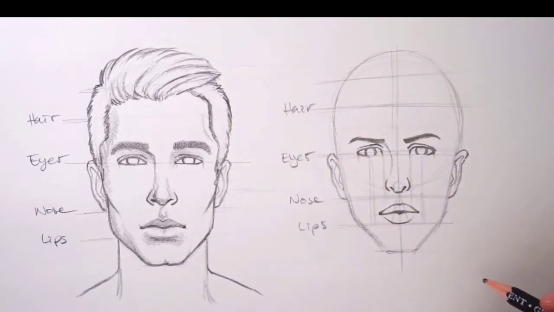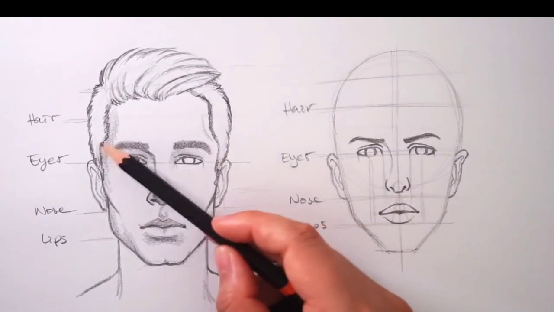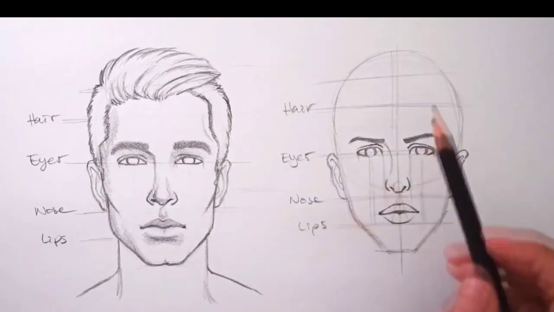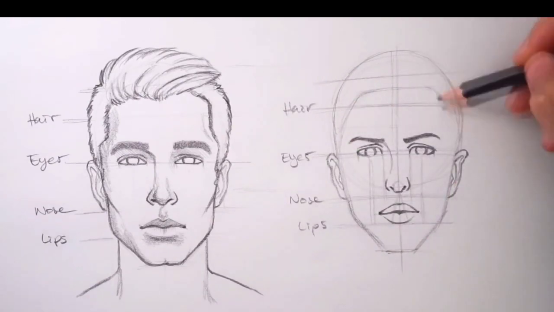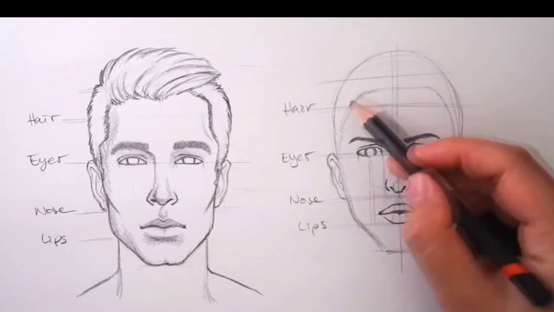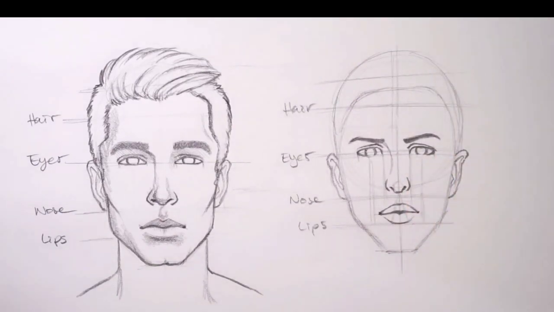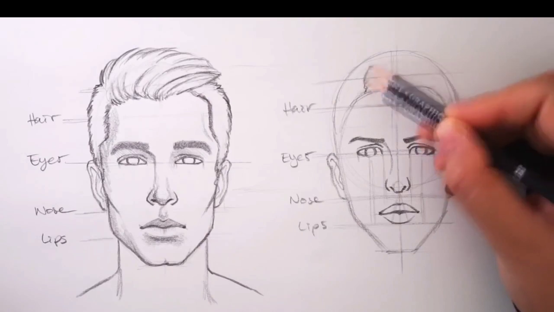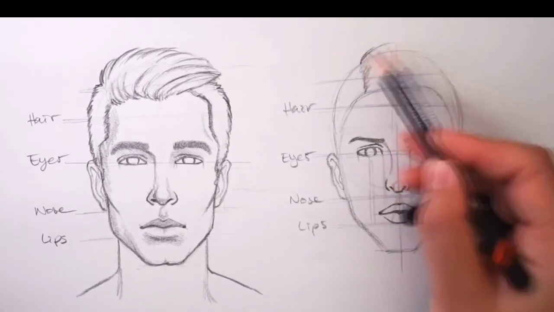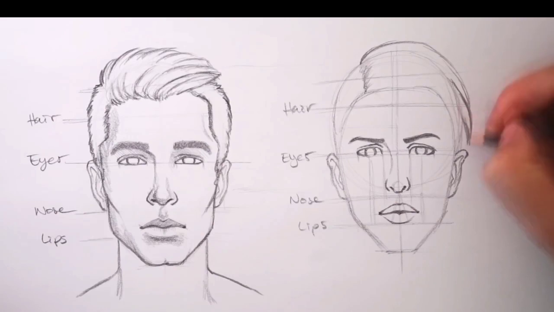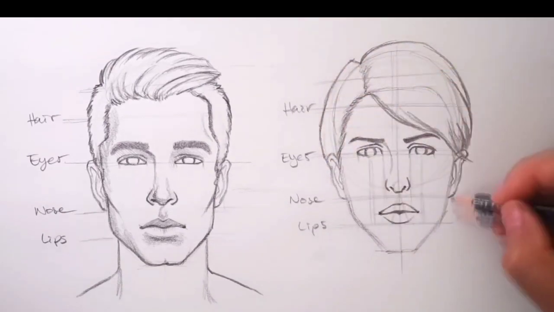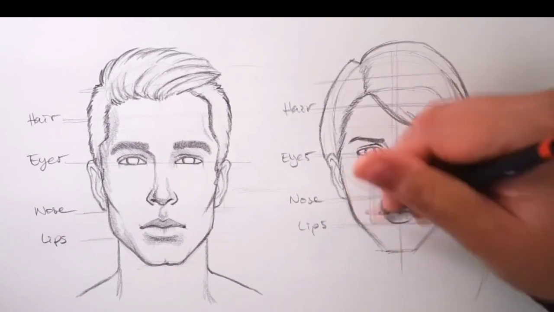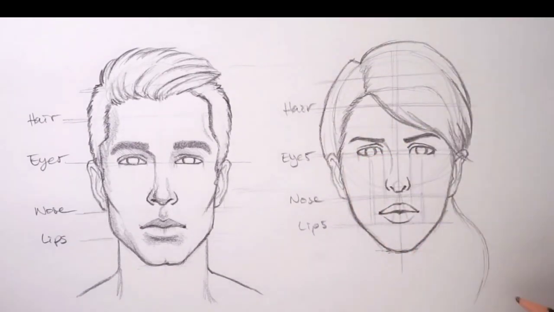Now, moving on to the hairline. Females have softer, less defined hairlines, so let's draw a smooth line around the top portion of the head, giving the forehead a rounded shape instead of a rectangular one. Draw the rest of the hair. We'll give her a narrow neck.